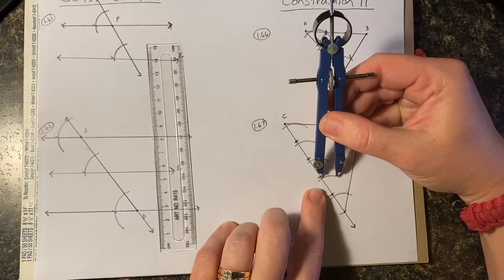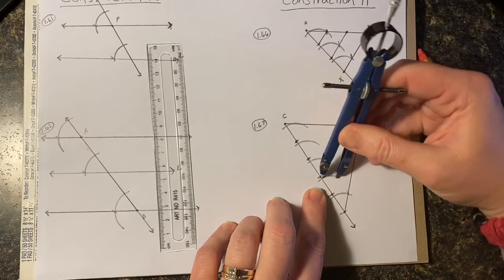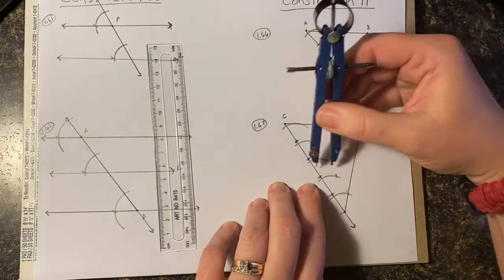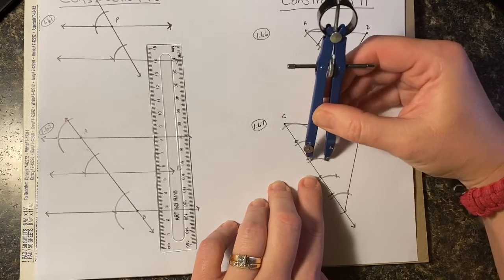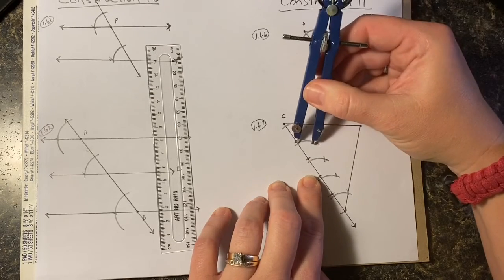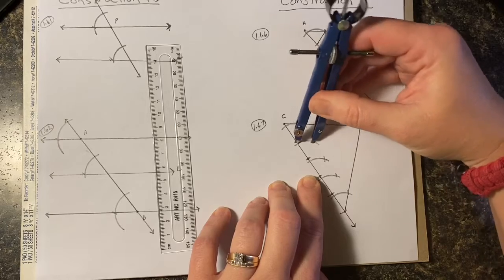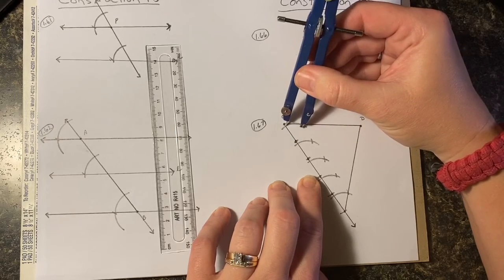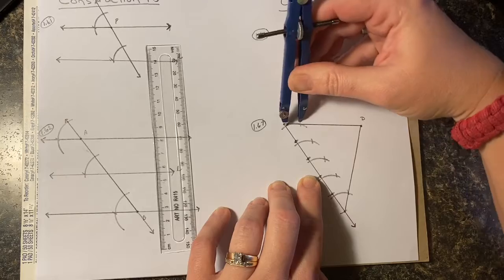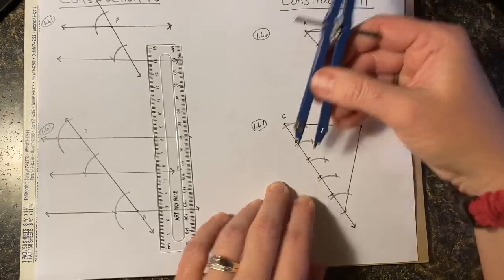So always with our pin on the ray, we mark the intersection point. Pin on the ray, mark our intersection, and again, pin on the ray, mark our intersection.